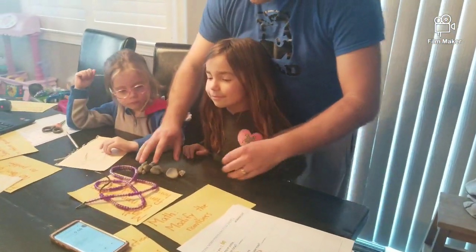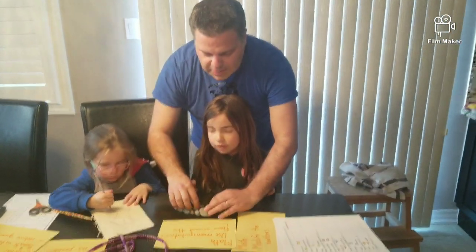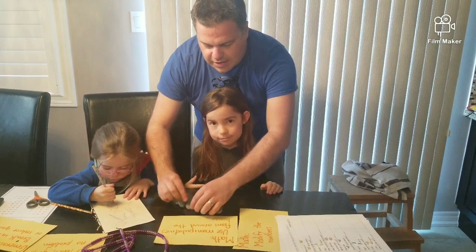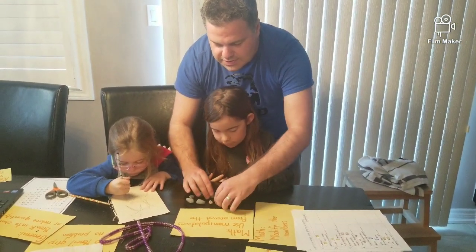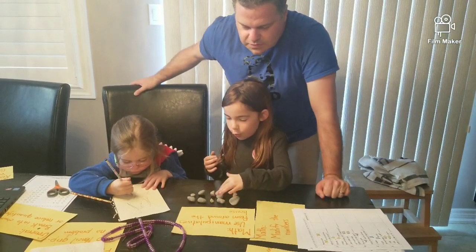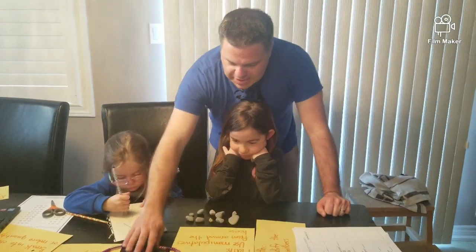Another thing that you could do is you can grab some math manipulatives from around the house. Taylor the other day collected some rocks, and we've been using those as counters. So Taylor, can you show me how you can skip count by twos using these rocks? 2, 4, 6, 8, 10. Excellent. Now we could also do a subtraction question.